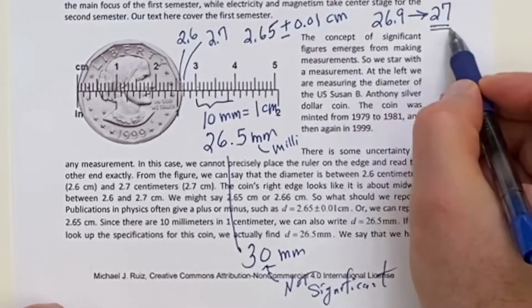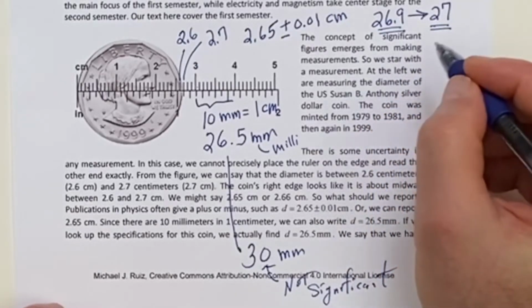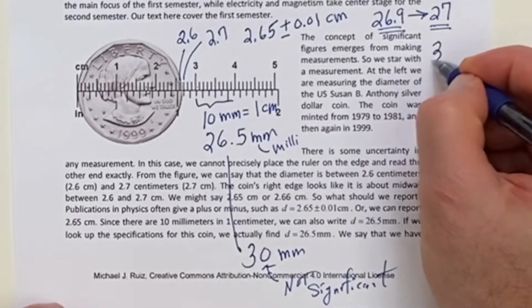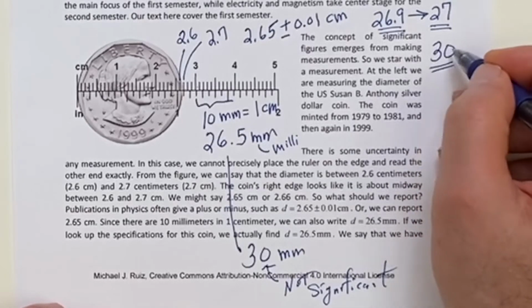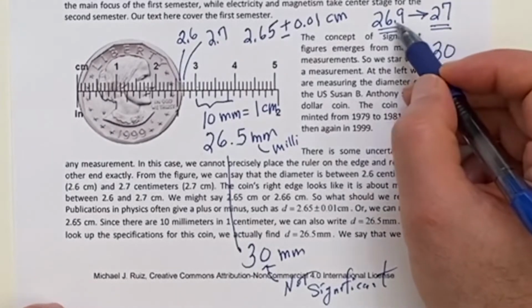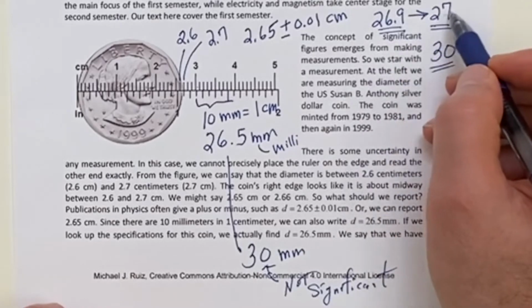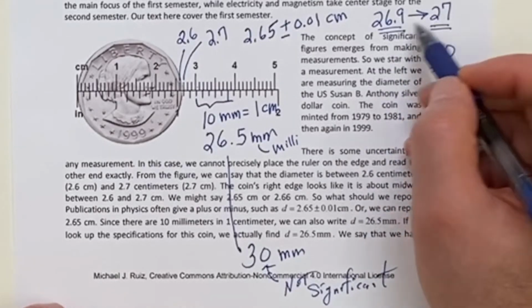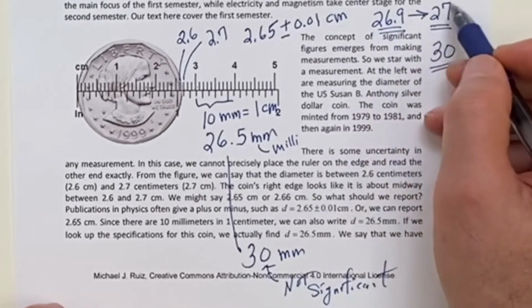This would have 2 significant figures, this would have 3 significant figures, and the problem is when you go to 30, because it's a big round off, now you can't consider that 0 significant. See, that 7 can be considered significant because, yes, if you nudge that up to the 7, that's what it is. It's definitely, you know, if it's 26.9, it would definitely be a 27.